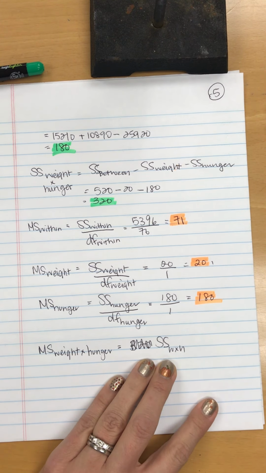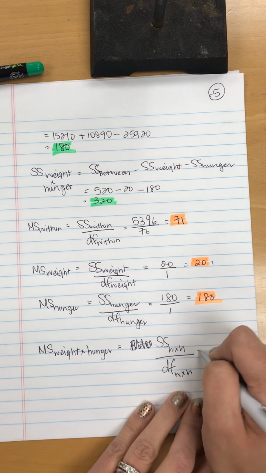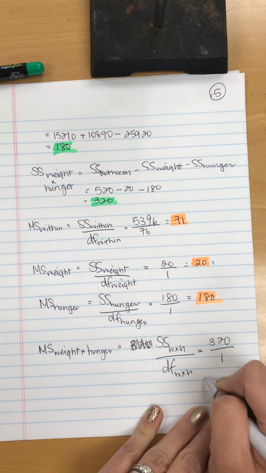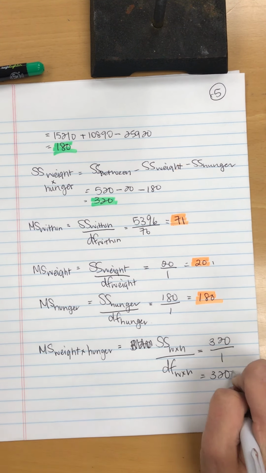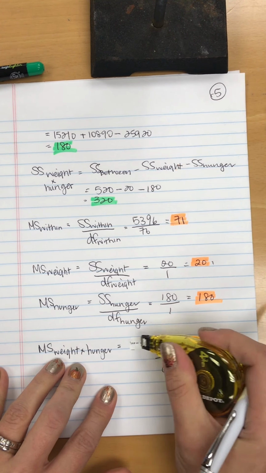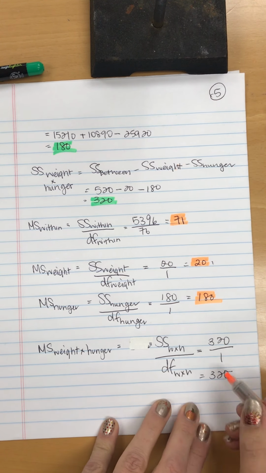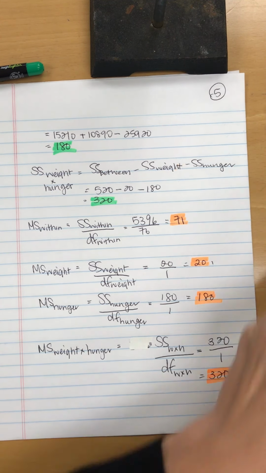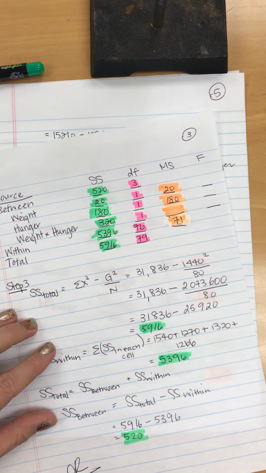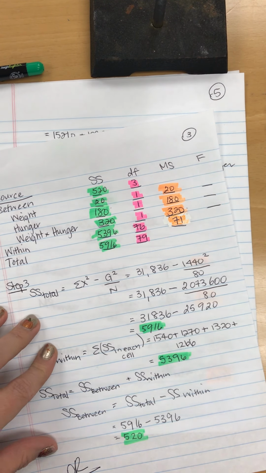I'll just do W by H, divided by the degrees of freedom, W cross H, which is 320 divided by 1, which is equal to 320. I'll just do that so that when I scan it, it comes up nice. So 320. And now we're almost done with step 3.